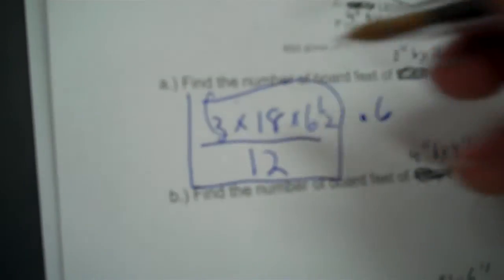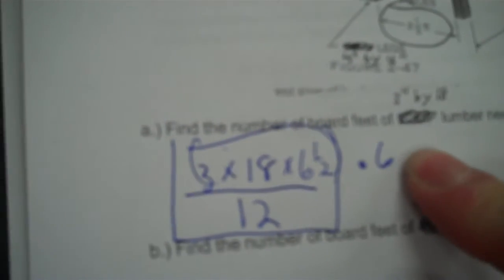So 3 and 18 is the thickness and the width, okay? So into that formula you can put 3 times 18. Now the length of those, look around, it's 6 1/2. That's the length in feet, the long side. Then 12. We don't multiply by 6 until after we've multiplied and divided by 12. We're multiplying by 6 because there are 6 different boards up there.